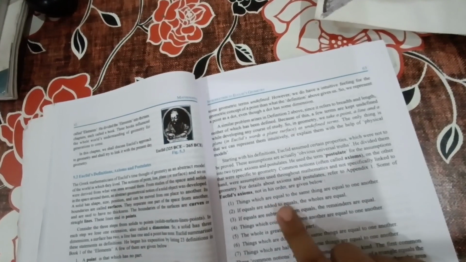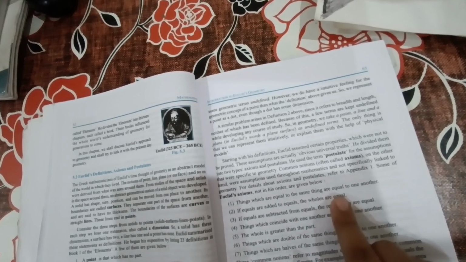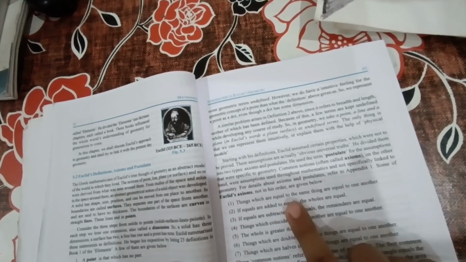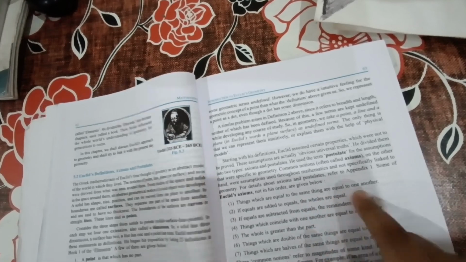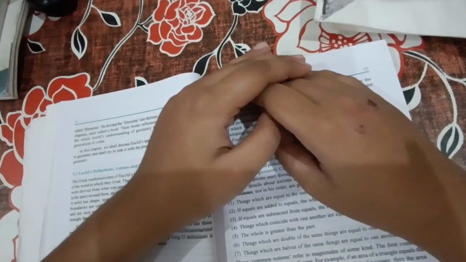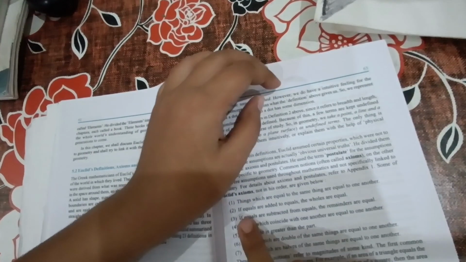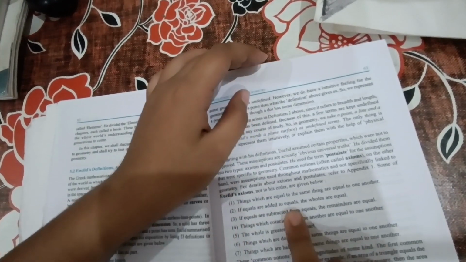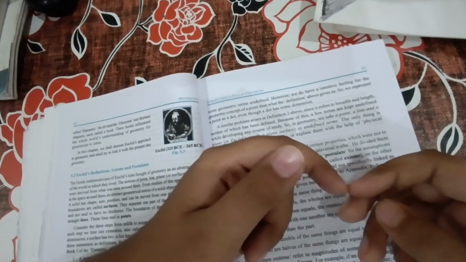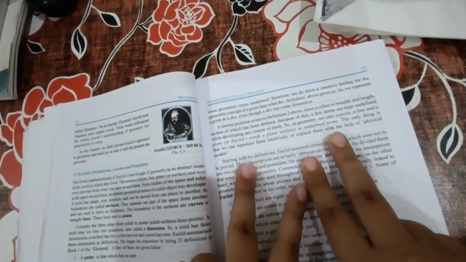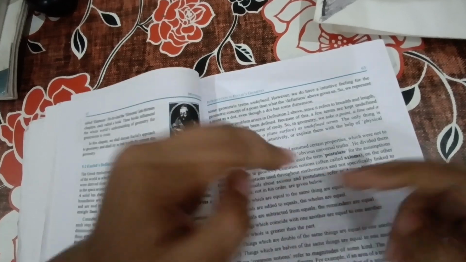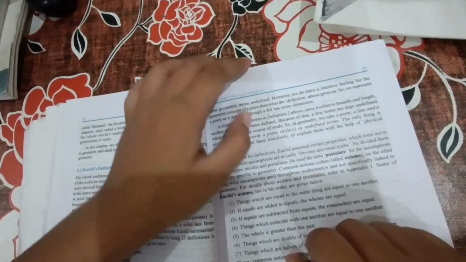Now, Euclid's axioms. Here we go. Things which are equal to the same thing are equal to one another. For example, things which are equal to the same thing are equal to one another. Now, if equals are added to equals, the wholes are equal. So, for example, I have two. This is 2 and this is 2. So, if equals are added to equals, they become a whole equal.